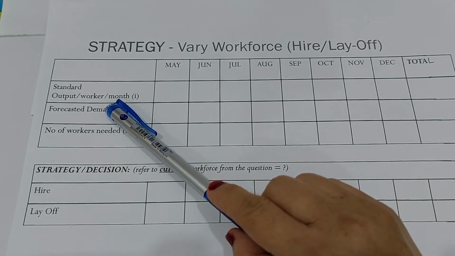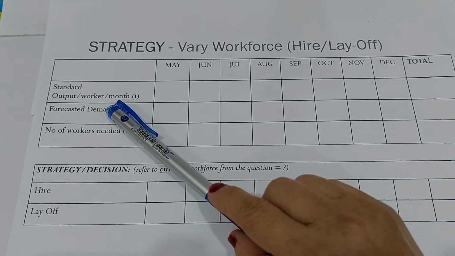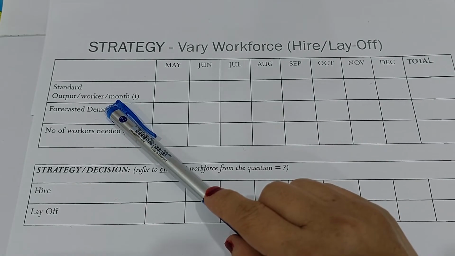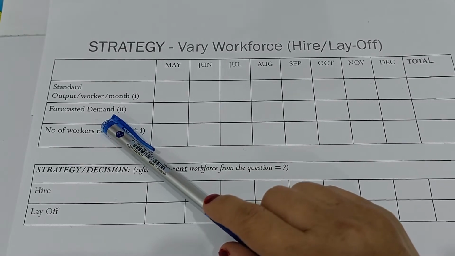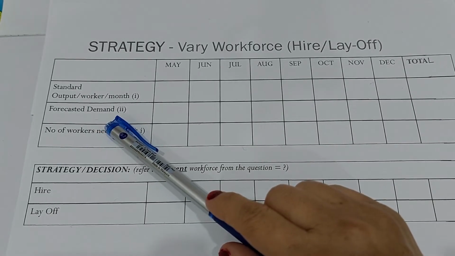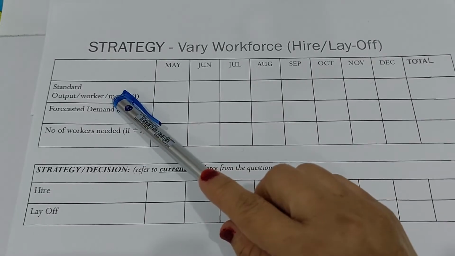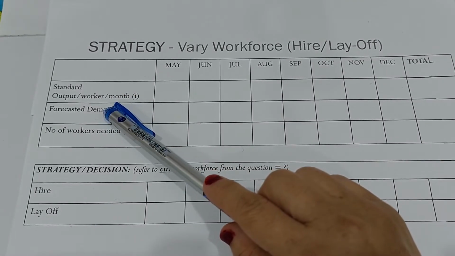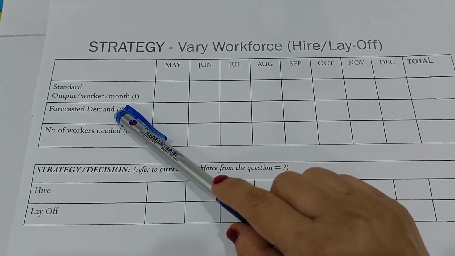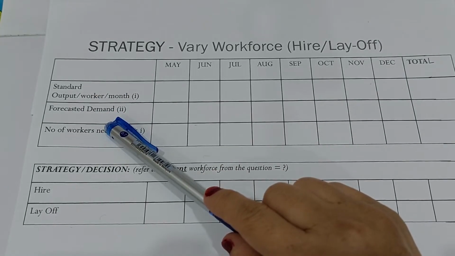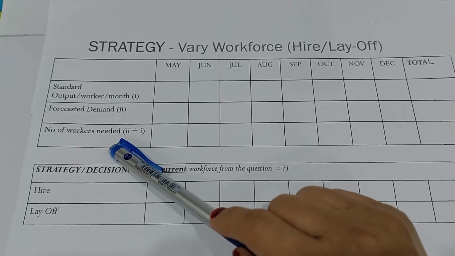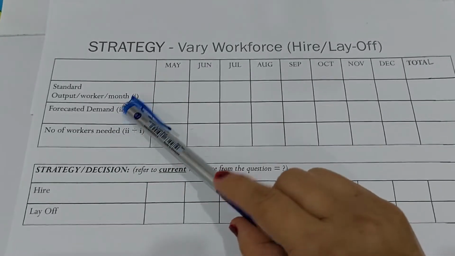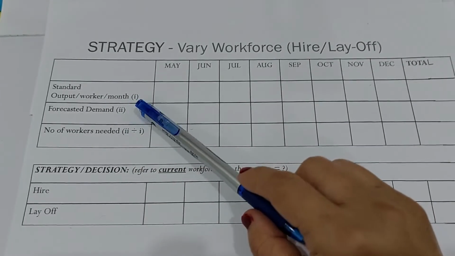I have transformed it: the one given in your textbook is horizontal, and I converted it into vertical. So the first item here is the standard output per worker per month, which we have calculated. The second item is forecasted demand, and the last thing that we need to do is to determine the number of workers needed.